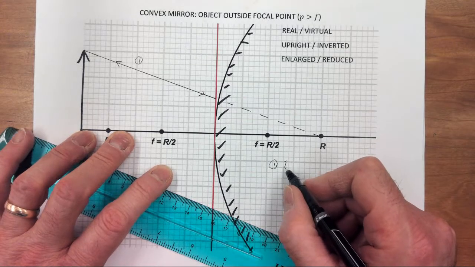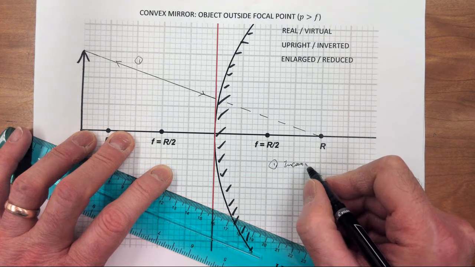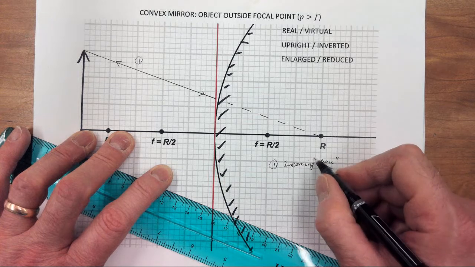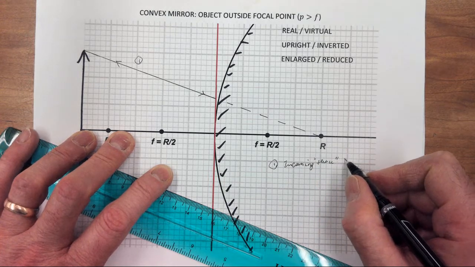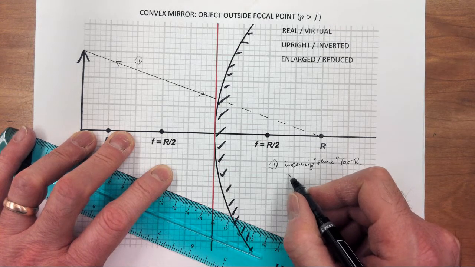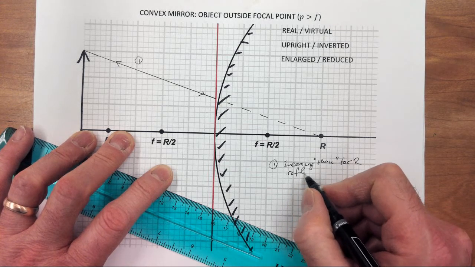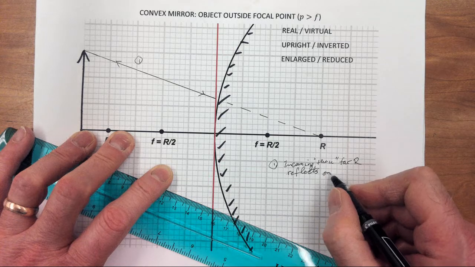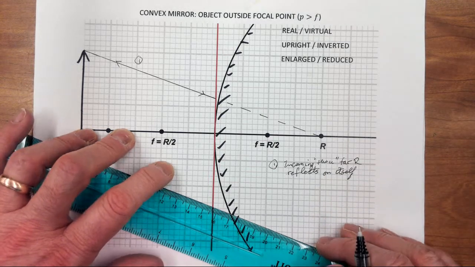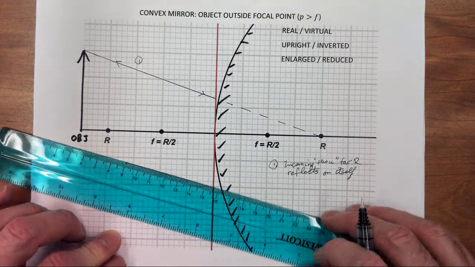So for number 1, I have an incoming ray headed through, put that in quotes because it never gets there, through the far radius, reflects on itself. That's number 1. Now I said there were going to be 3, so let's get to the next ones.